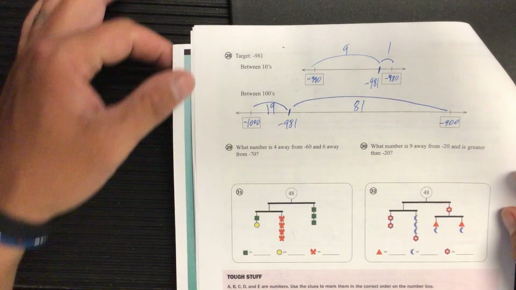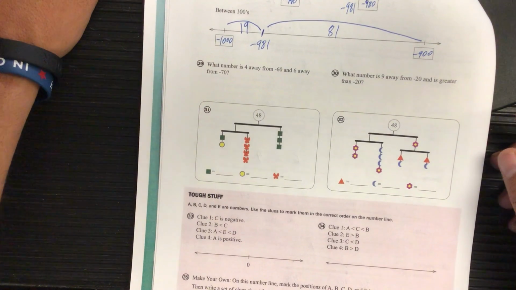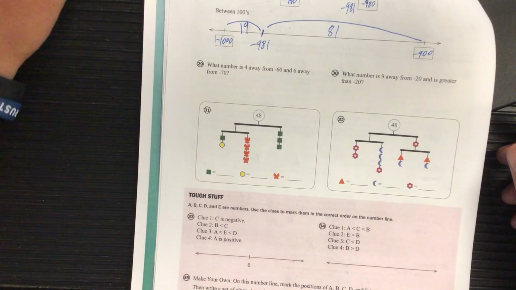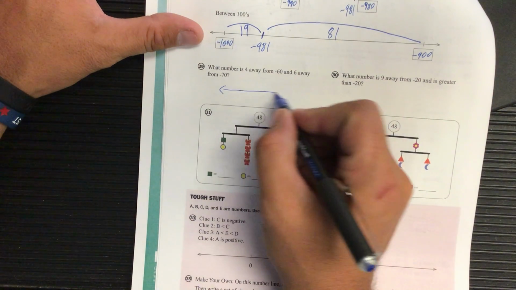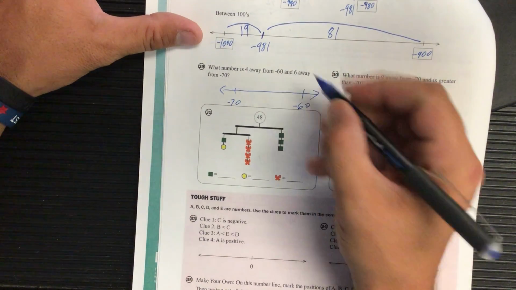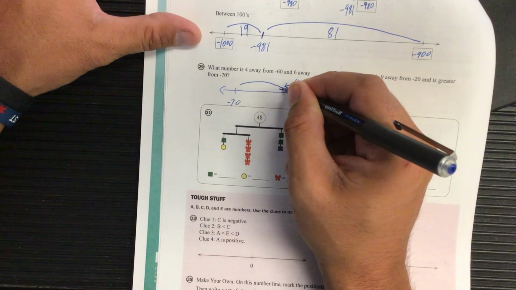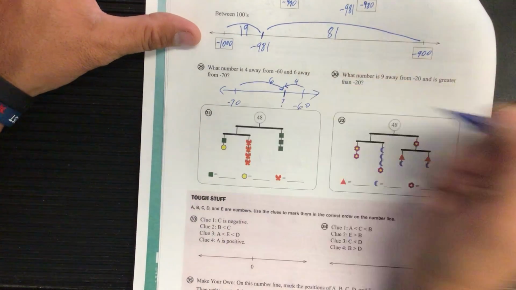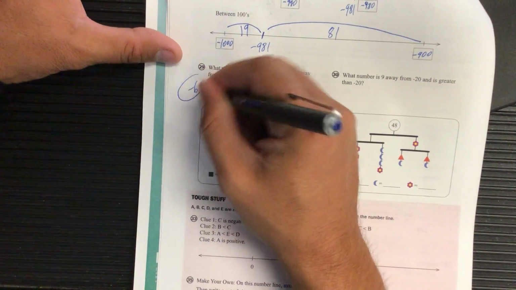All right, question number 29. What number is 4 away from negative 60, but 6 away from negative 70? That's just kind of a word format of a number line. So think of it this way. It's one number, it's 4 away, and it's 6 away. Where does it lead to? Negative 64. Negative 64 is correct.